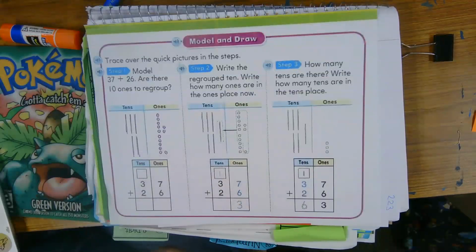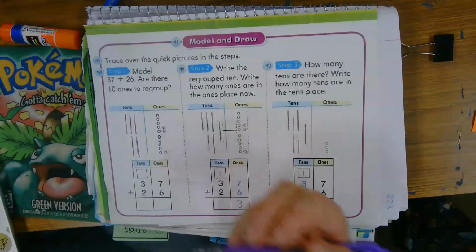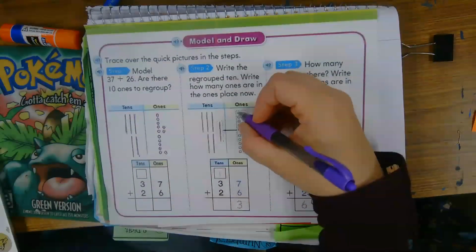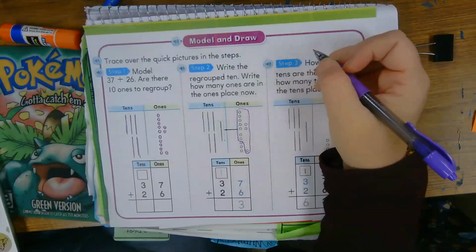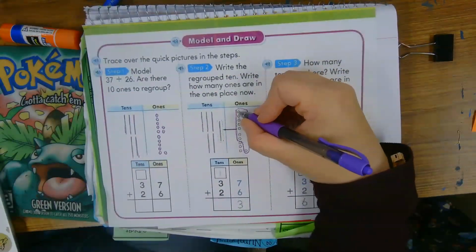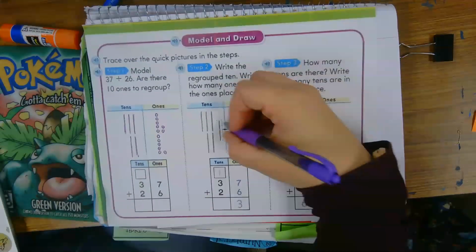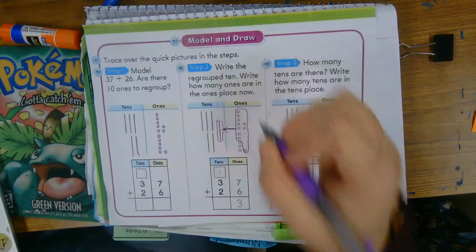So we have our model here. We want to see if we can make a 10. So if I want to make 7 1s into a 10, I have to add 3 1s. Well, looks like I have more than 3 here. So we're going to go ahead and add those 3 1s together. So here we have 1, 2, 3, 4, 5, 6, 7, 8, 9, 10. So that means that these can become a 10.